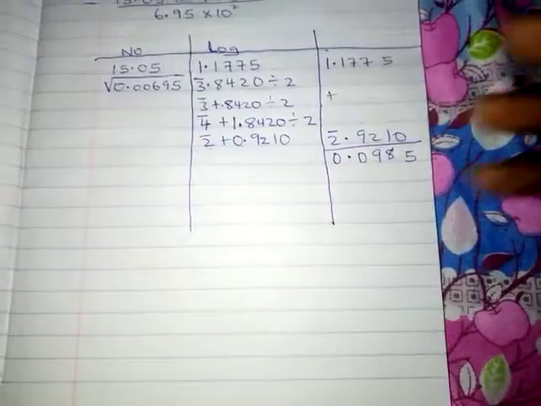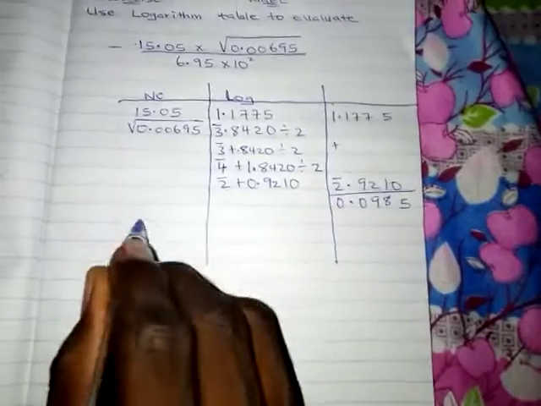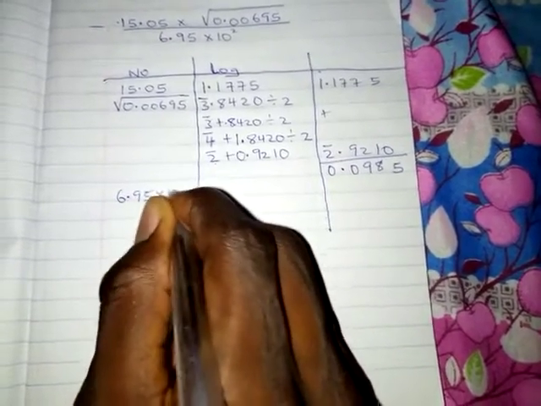Then we go to the next part, what we have at the bottom, which is 6.95 times 10 raised to power 2.